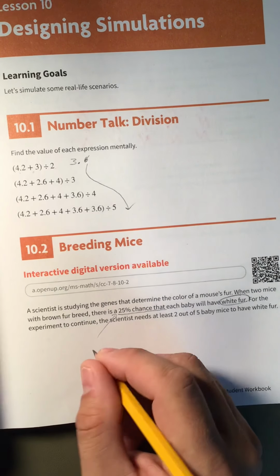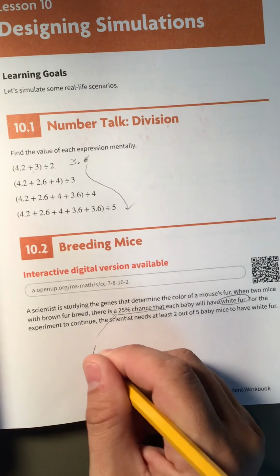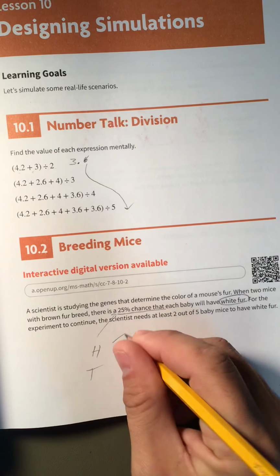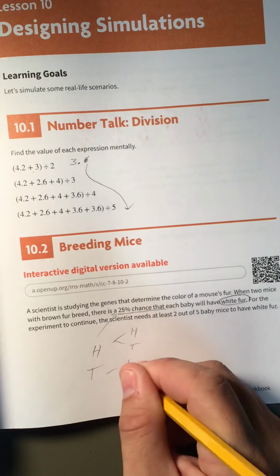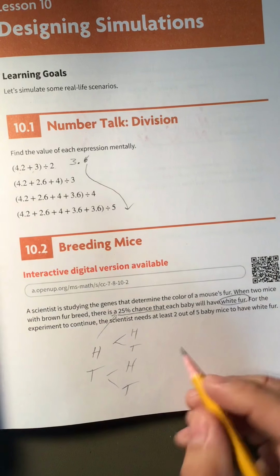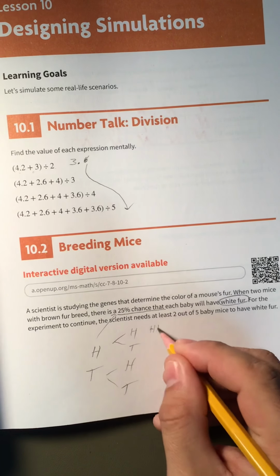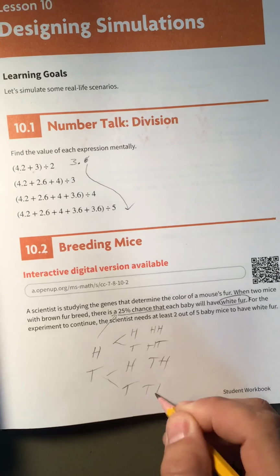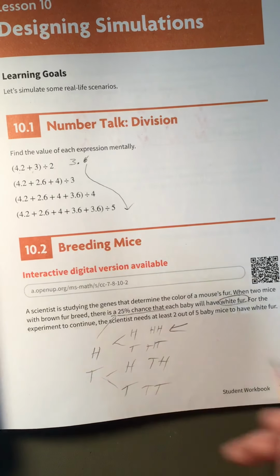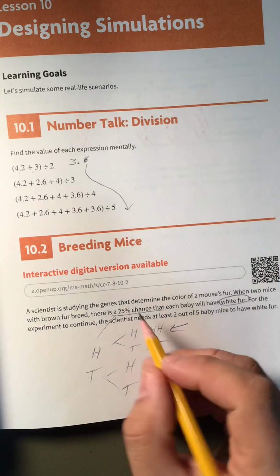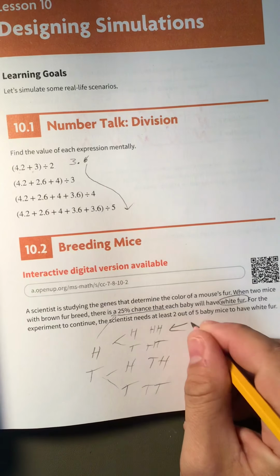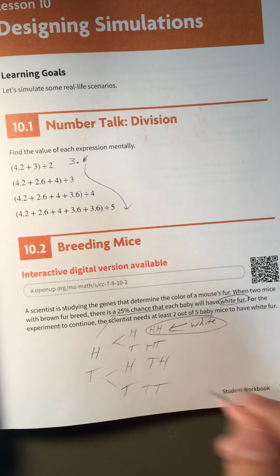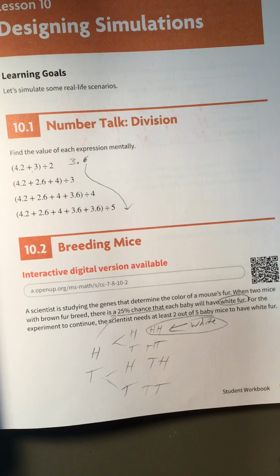And what I chose was flipping coins, because if I flip a coin, I get heads or tails, right? And I flip it again, get heads or tails. That's a total of 4 choices. I could get heads, heads, heads, tails, tails, heads, and tails, tails. So I would just choose one of those options to be the 25% chance of having white fur. So I chose 2 heads. If I flip 2 coins and I get 2 heads, that represents white fur.